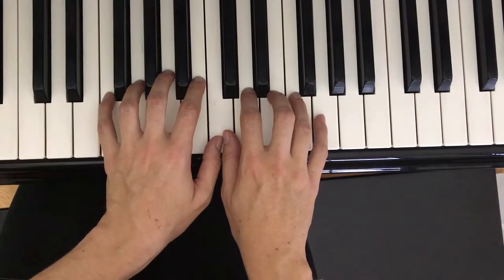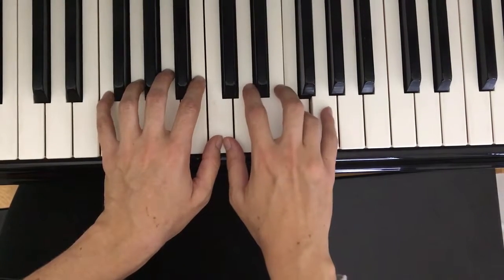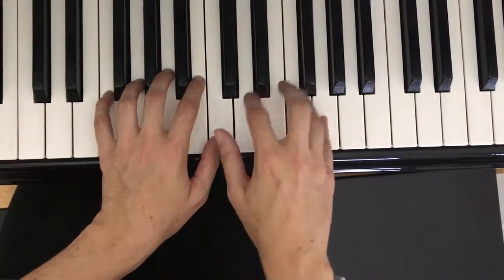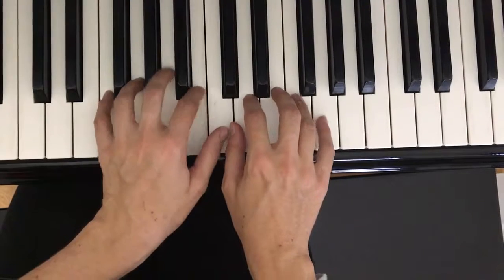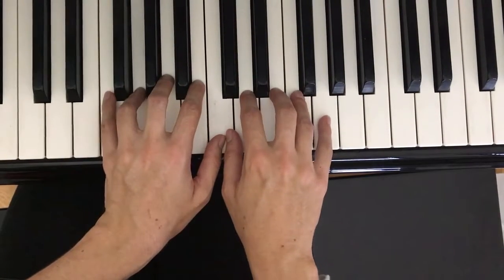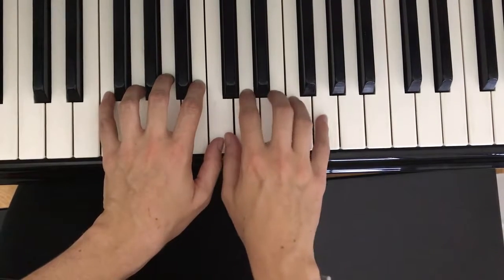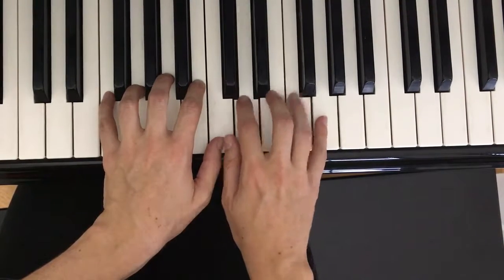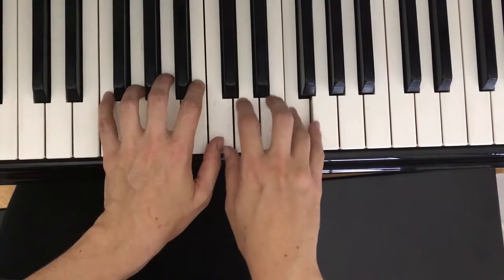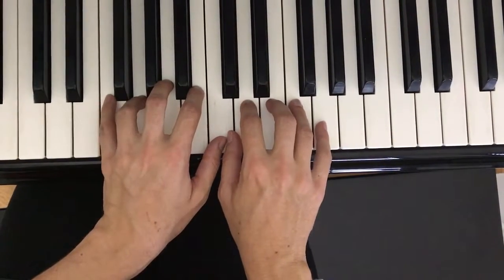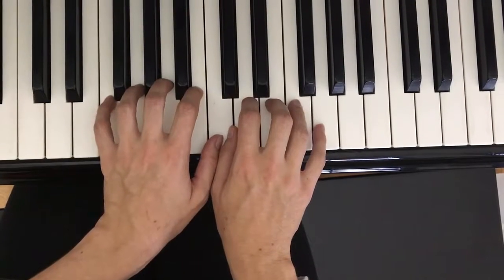You can follow along and count if you'd like. 1, 2, 3, 4. 1, 2, 3, 4. 1, 2, 3, 4. 1, 2, 3, off. Let me show it to you one more time. 1, 2, 3, 4. 1, 2, 3, 4. 1, 2, 3, 4. 1, 2, 3, rest. Now you try.